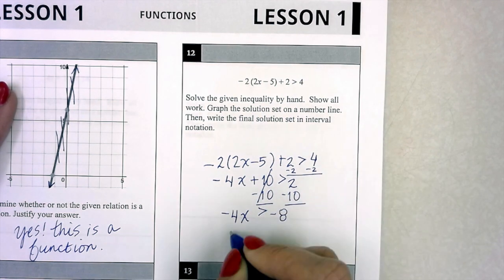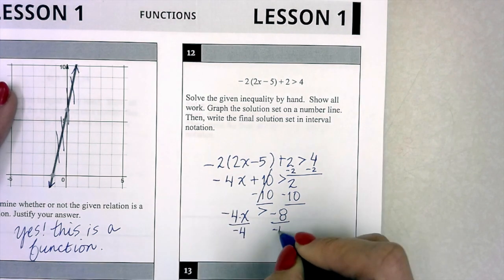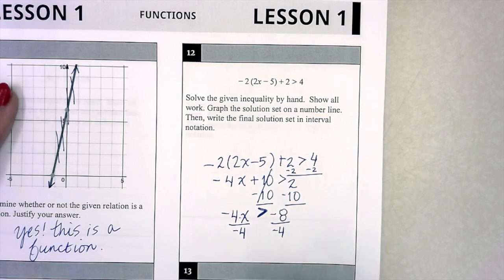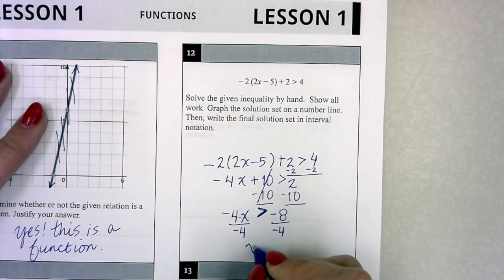Now I'm going to divide because negative 4 is attached with multiplication. From Algebra 1, you should remember when you divide both sides of an inequality or multiply by a negative number, you must turn your inequality symbol around. So that leaves me with x is less than 2.